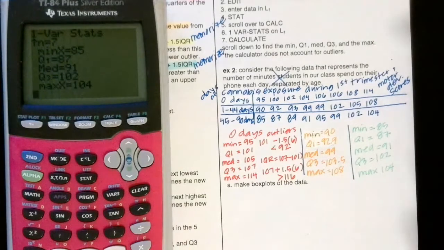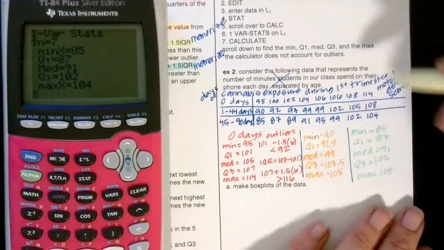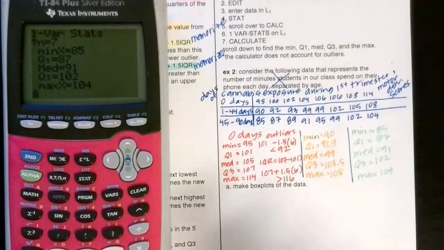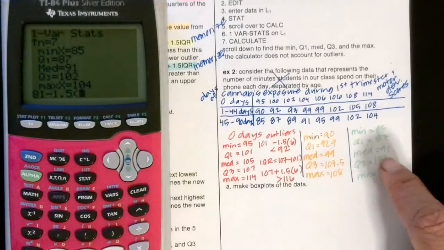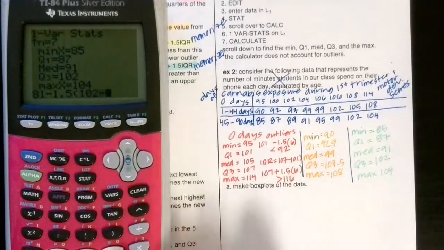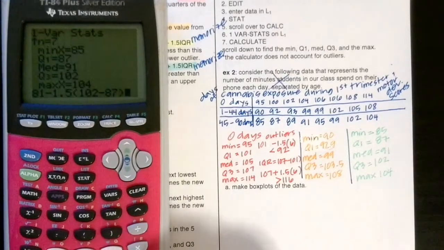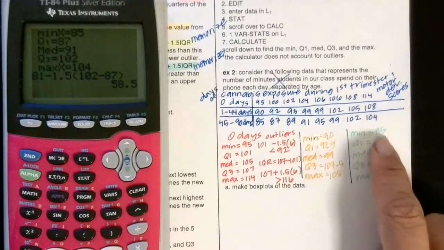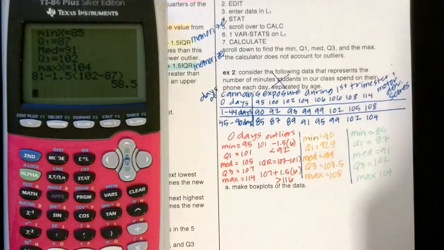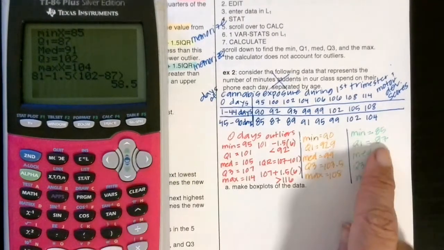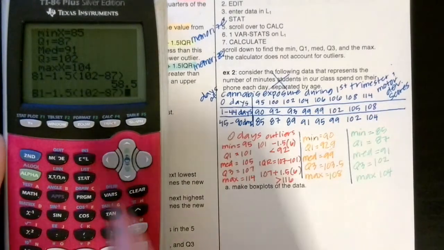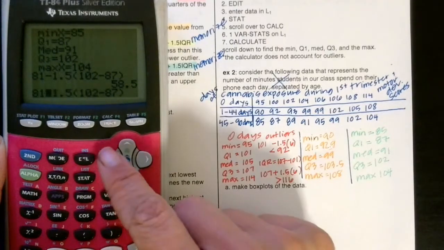And real quick again, I'm just going to test for the outliers. So it's going to be 87 minus 1.5 times the IQR of 102 minus 87. I think I just messed that up because my Q1 is 87, so I typed in a 1 instead of a 7.